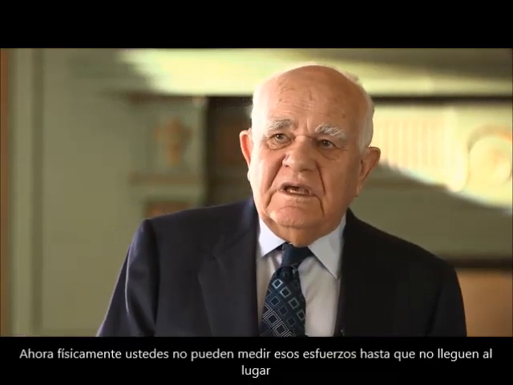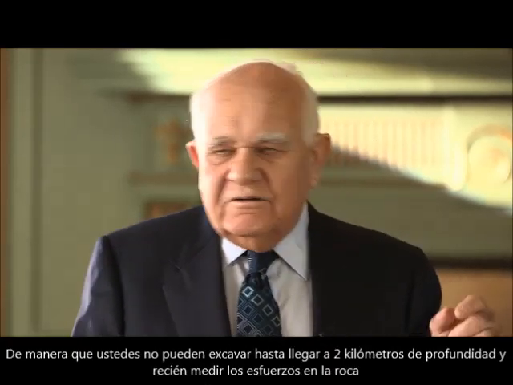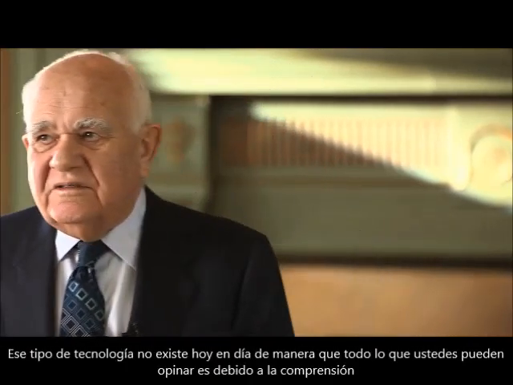Now, physically, you cannot measure those stresses before you get there. So you can't go down 2 kilometers and measure the stresses in the rock. That technology does not exist today.